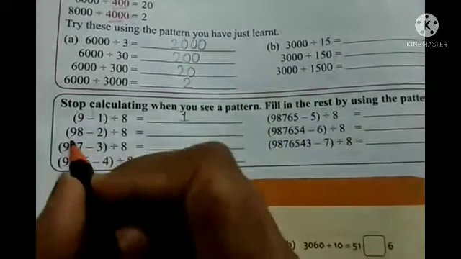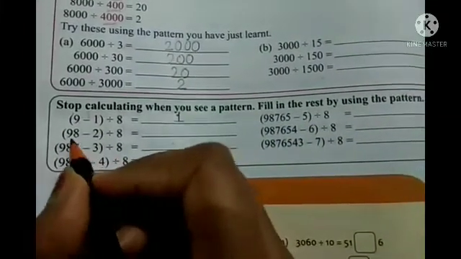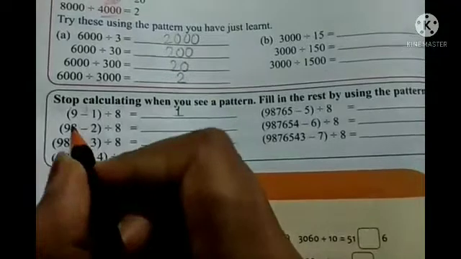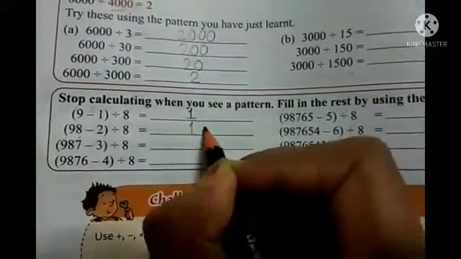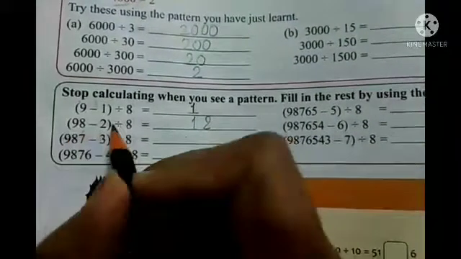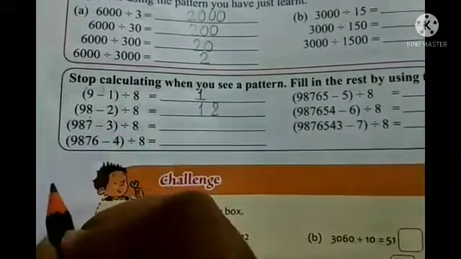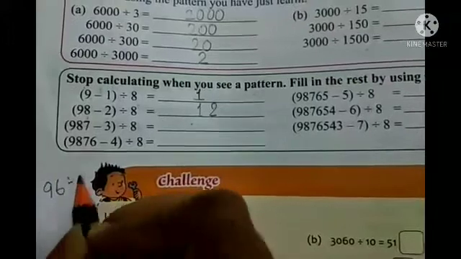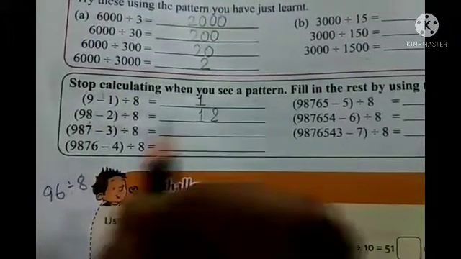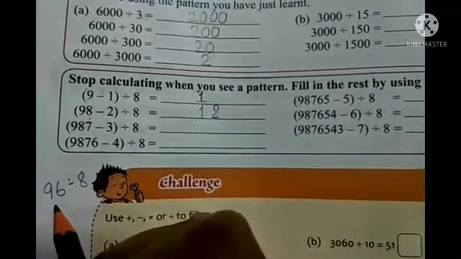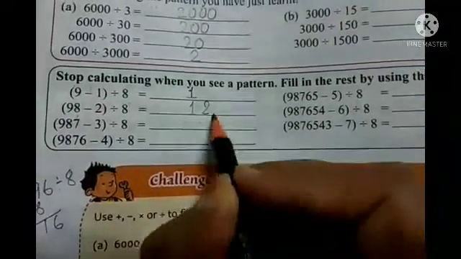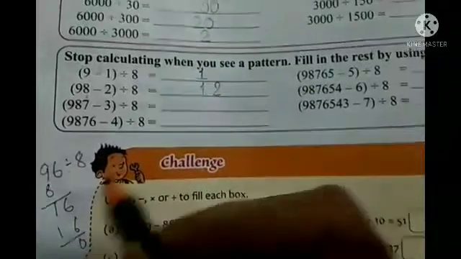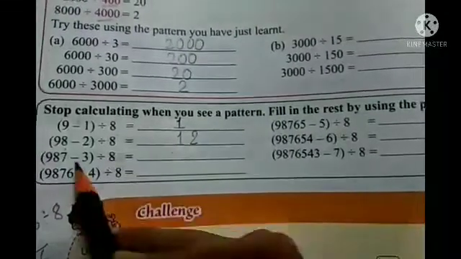All right, now 98 minus 2, that means it will be 96, right? So 96 divided by 8, we will get 12, right? You can do it also. 98 minus 2 is 96 divided by 8. 8 ones are 8, then if we write 8 here, it will be 16, right? 8 twos are 16, so you get the quotient. In this way I divided this.